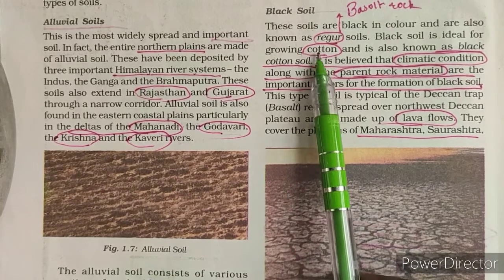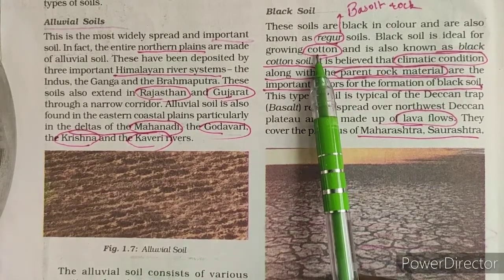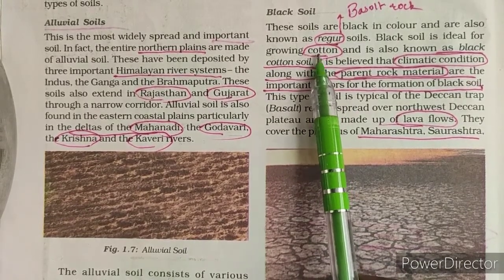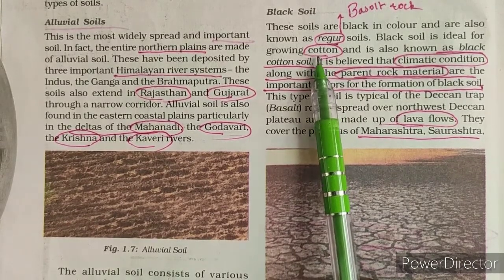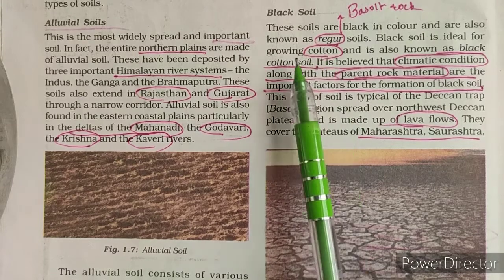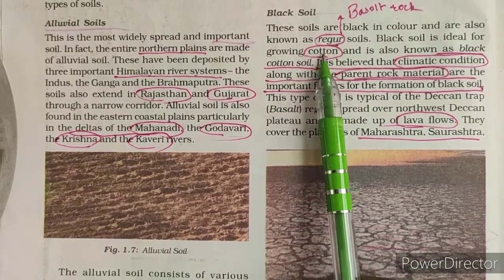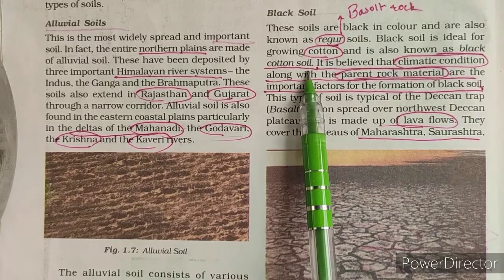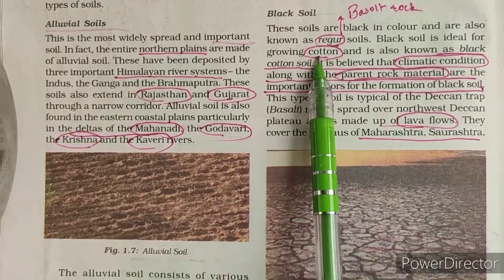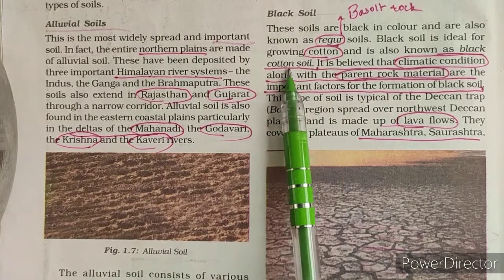That's why this soil is especially available in Madhya Pradesh, Maharashtra and Gujarat. This soil is found in states like Madhya Pradesh, Maharashtra, Gujarat, Karnataka, Saurashtra, and some parts of Chhattisgarh. So this soil is suitable for cotton. That's why this soil is also known as black cotton soil. It is black in color and it is suitable for cotton. That's why it is called black cotton soil.